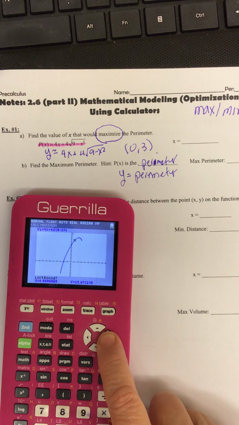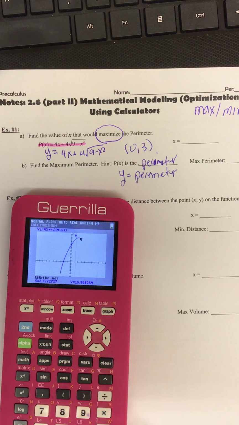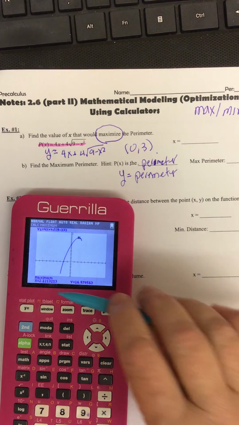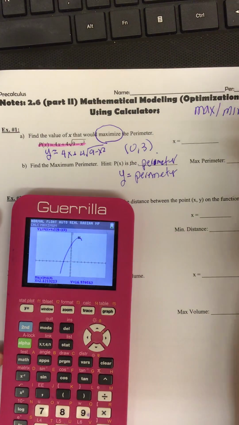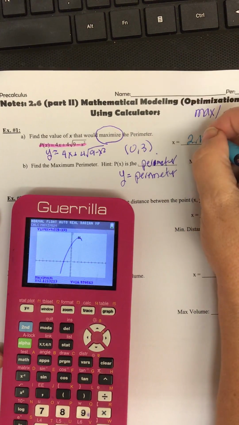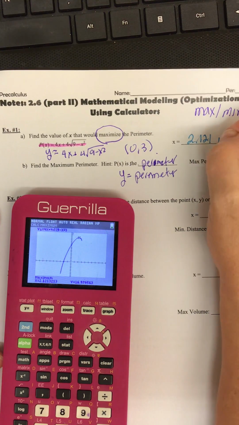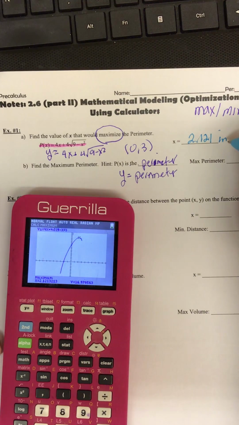And just like when we found the zeros, you need a left bound, you need a right bound, and hit enter past the guess. So that gives me 2.121, and that's in inches because it was a circle of radius 3 inches.